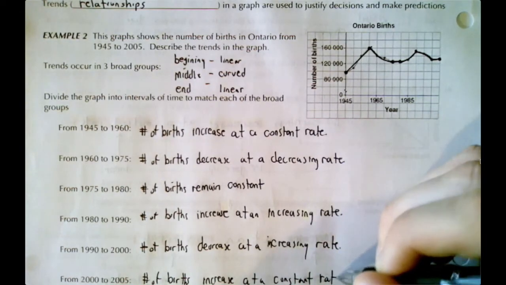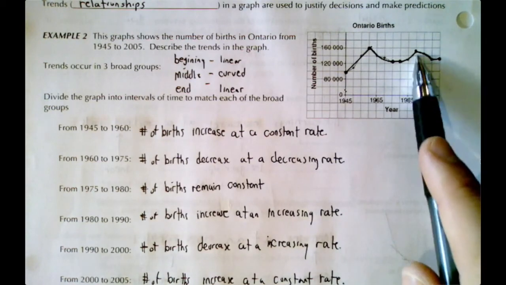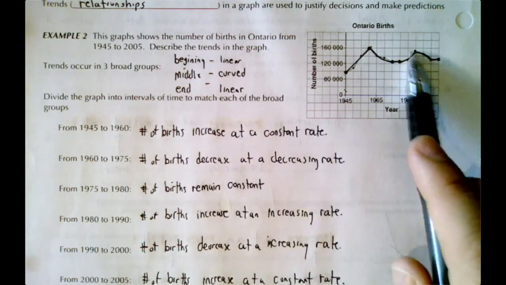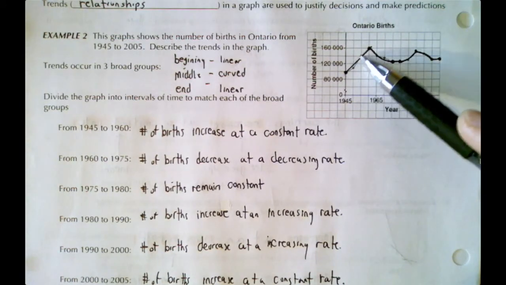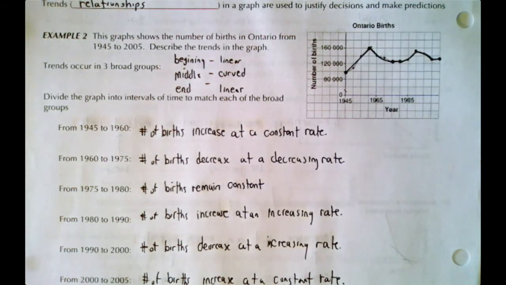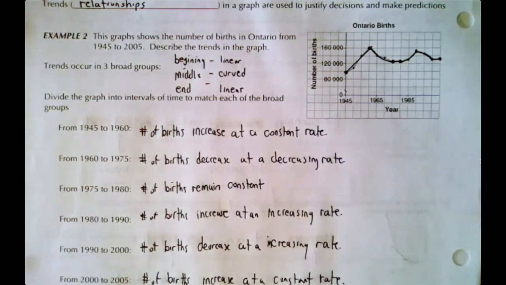Some of these you could describe slightly differently. Like if you wanted to say this one was more straight, you could say constant rate, and I don't think you'd be wrong. If you wanted to describe from here to here as curved, you could say that, and I don't think you'd be wrong. It's just more about drawing on it and then representing what you've drawn. If you've drawn a curve, you should describe a curve.